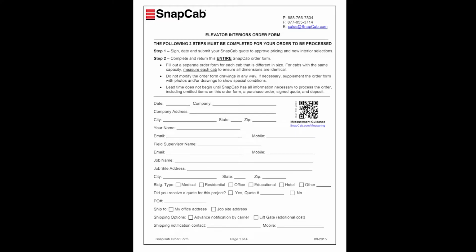Page 1. The first page of the order form requests basic contact information, project details, and shipping requirements. Completing this page with as much information available will help with processing and delivering your SnapCab elevator interior.